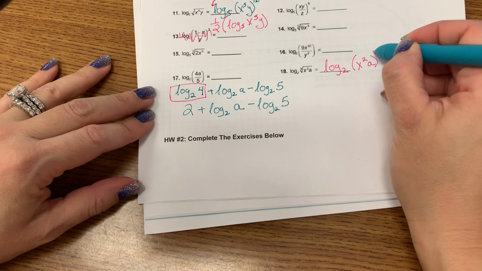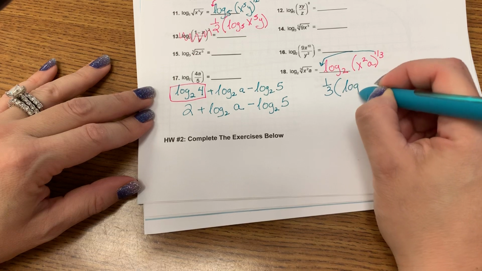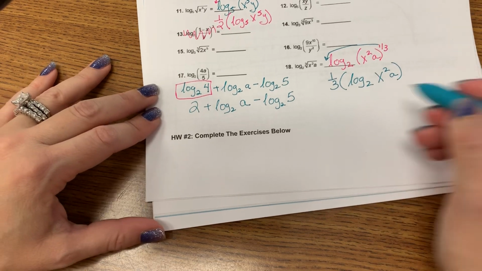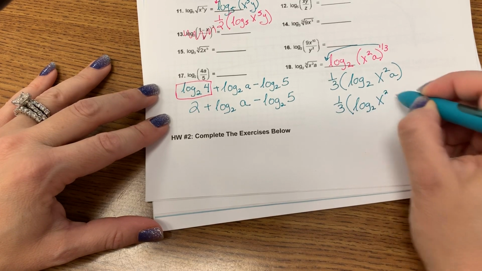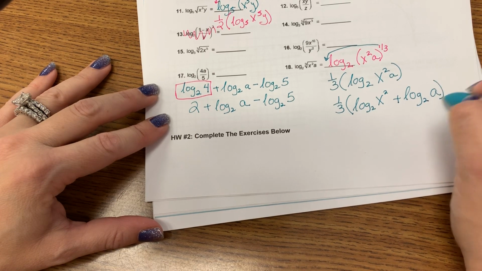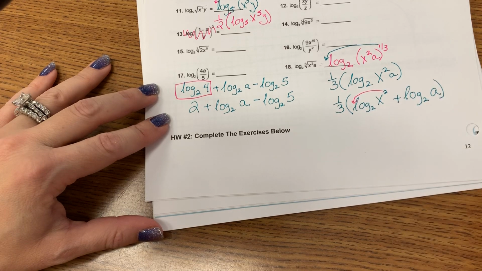So the first step, you gotta bring the 1/3 to be the coefficient. Then I'm gonna expand my log with addition because the argument is multiplied. And we've got one more exponent that can move.